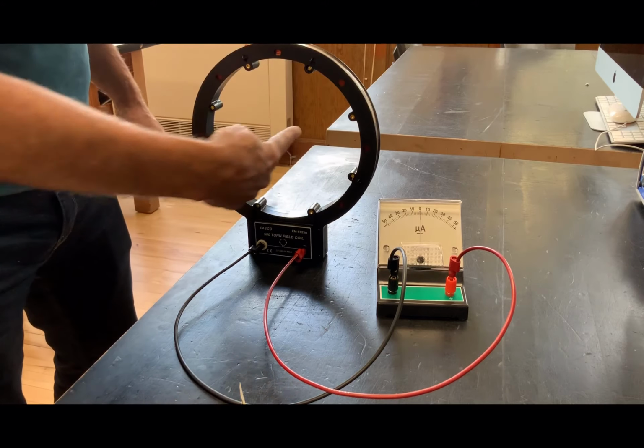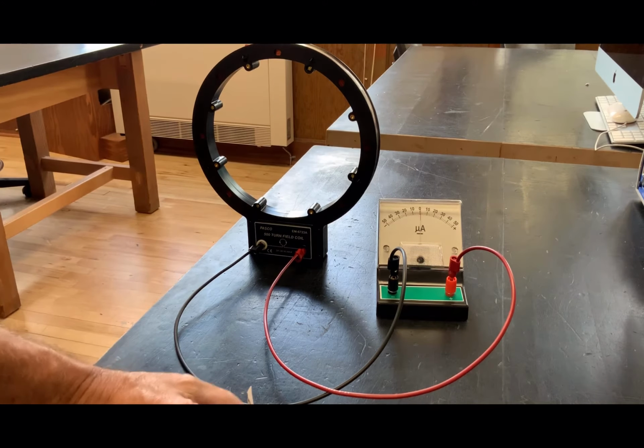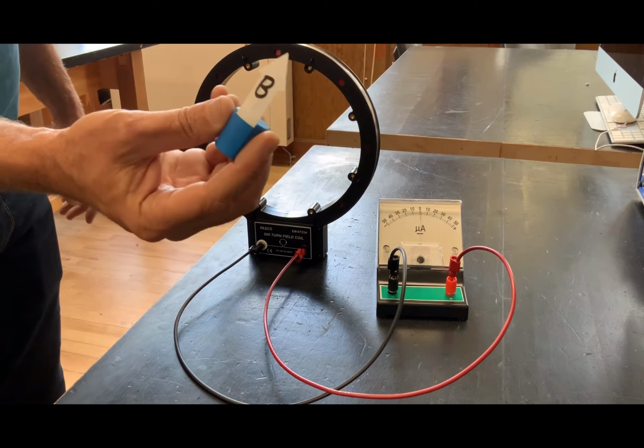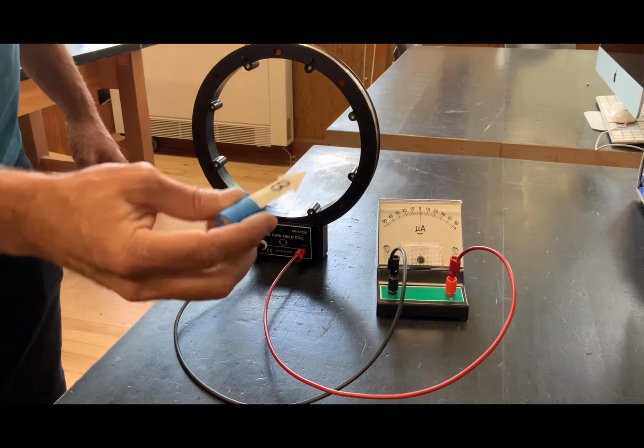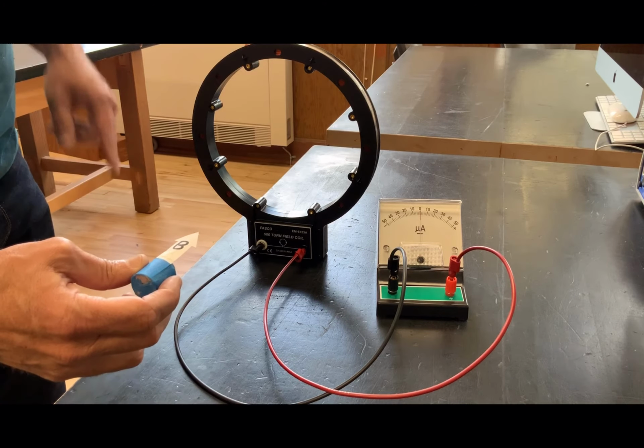So this area, this loop, has a direction vector pointing that way, away from the camera. So we're going to start off by taking this magnetic field and pointing it in that same direction. Okay, so then I'm going to get closer to this.